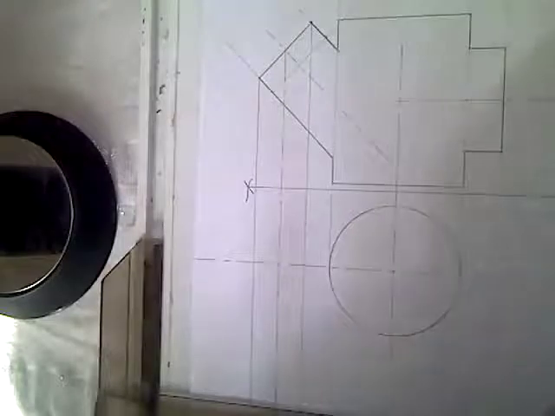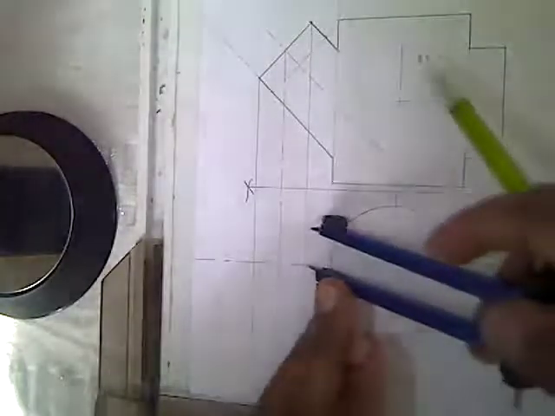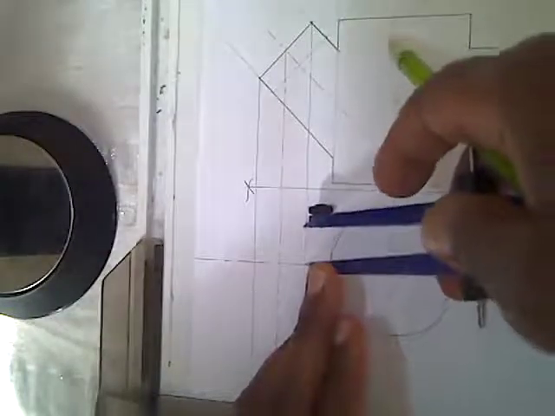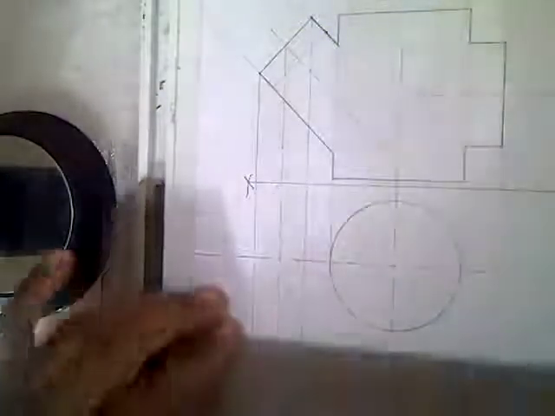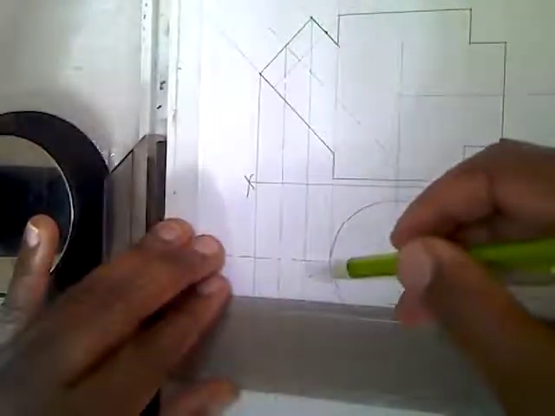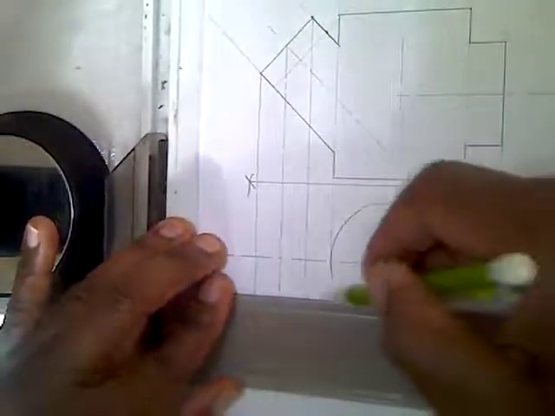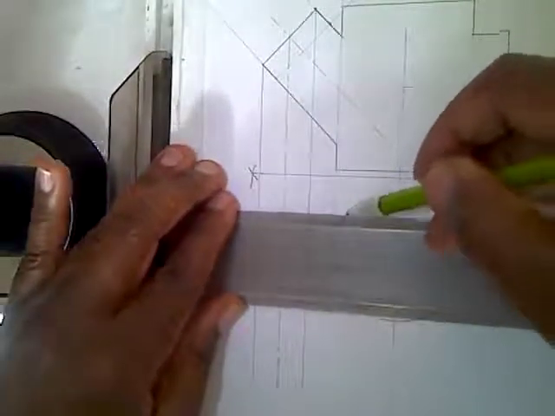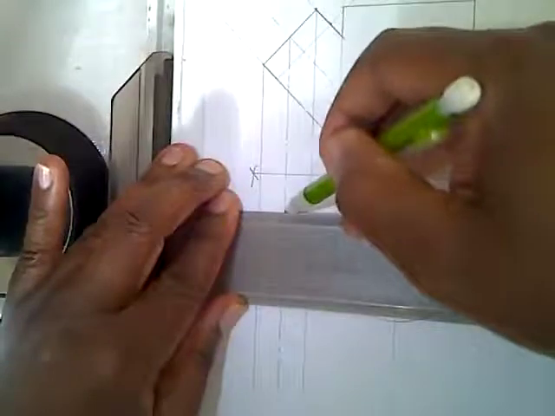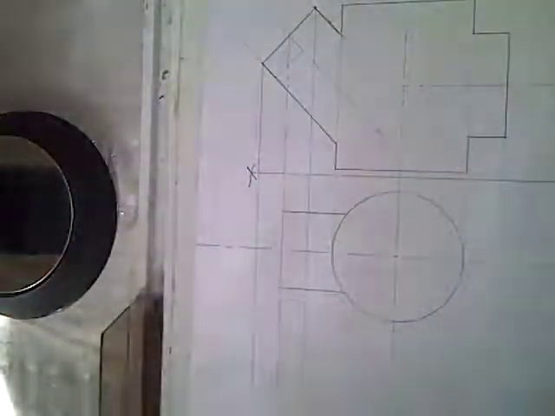There is my 16, 16. Good. It's my 32. My 32 will go right up onto the center there.